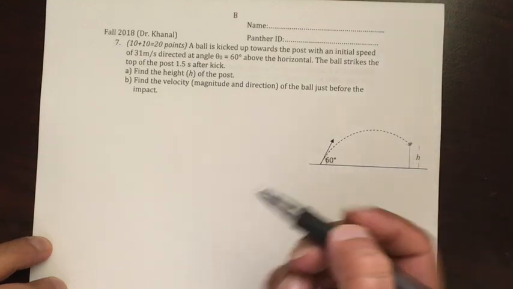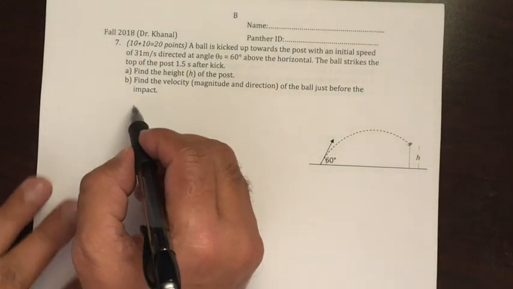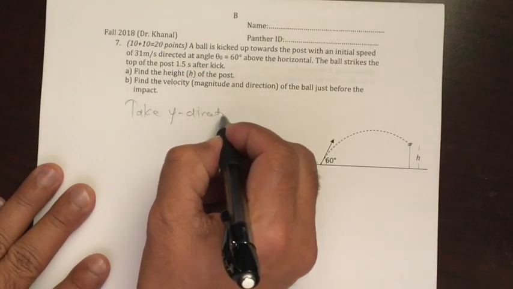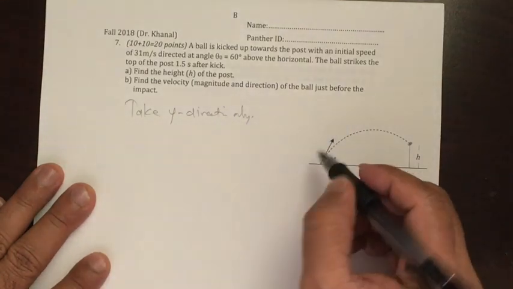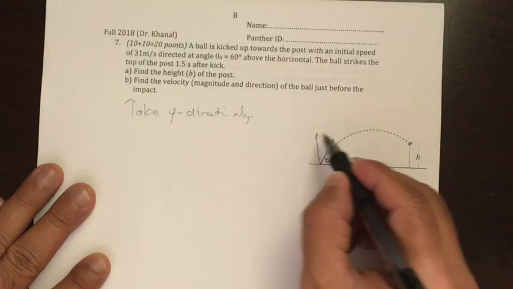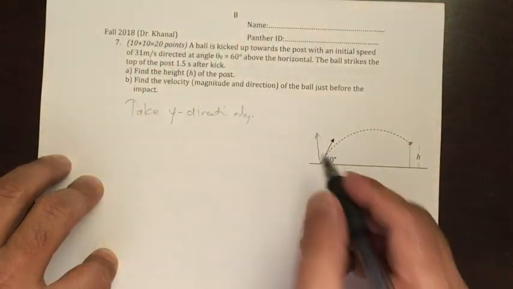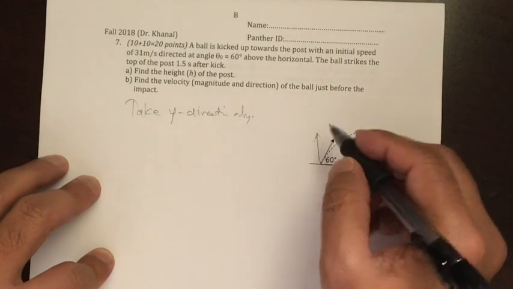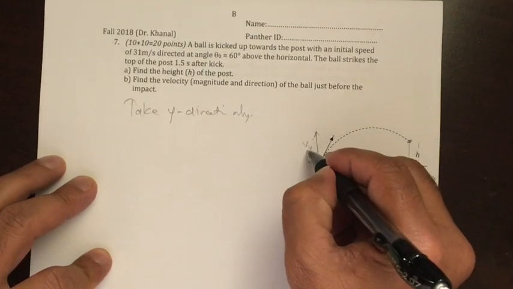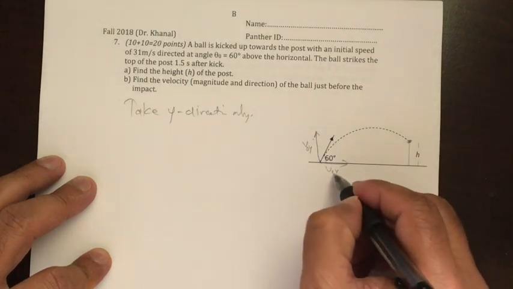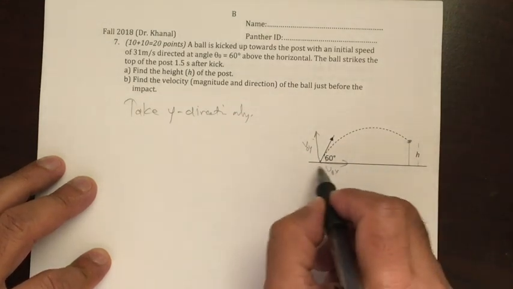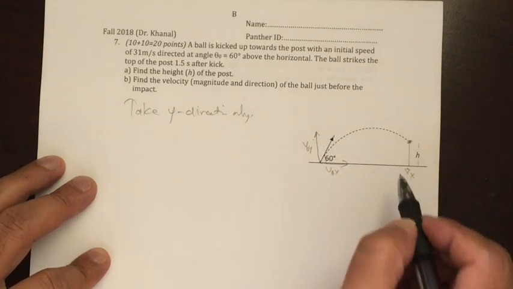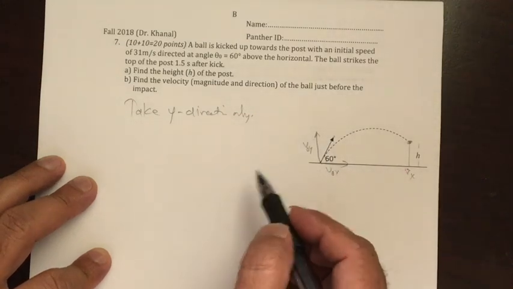You're trying to find out the height, so all you do is find y. Take the y direction only, so make life easy. Here the velocity has 2 components, the y component and the x component. This is your v0y, and this one will be v0x. In the x direction there is no acceleration, so initial and final velocity will be the same, but in the y direction it changes because of the acceleration.